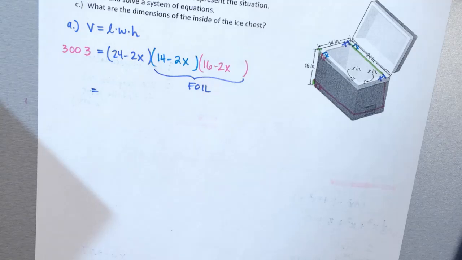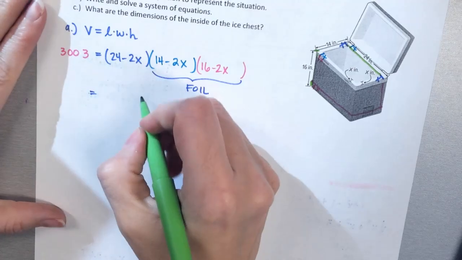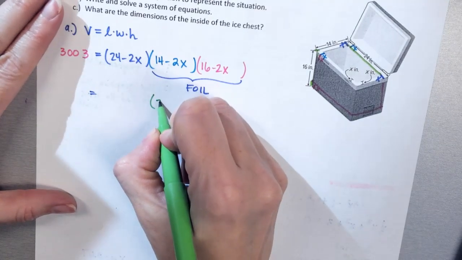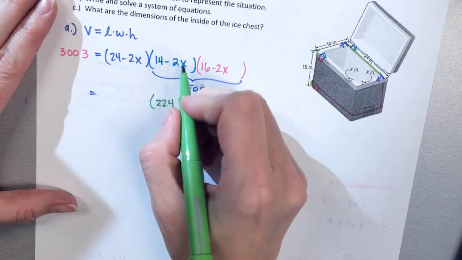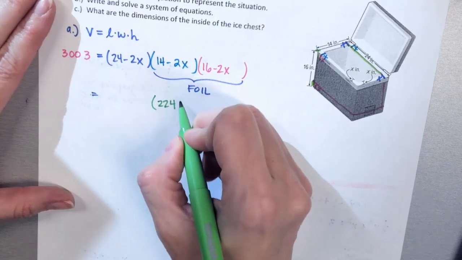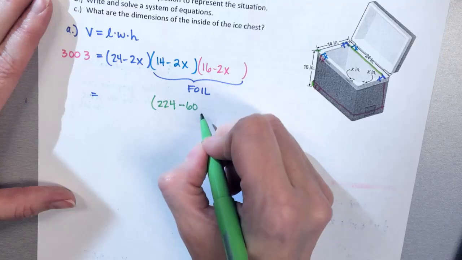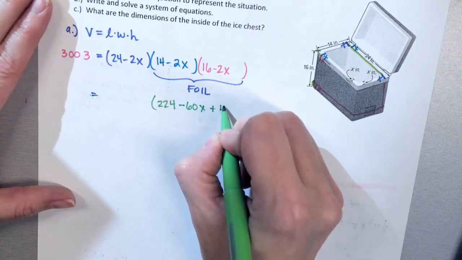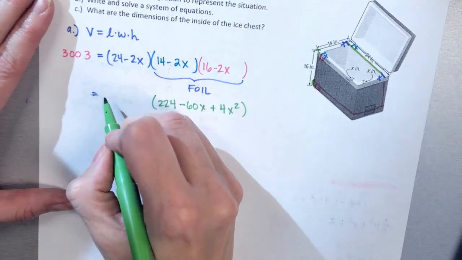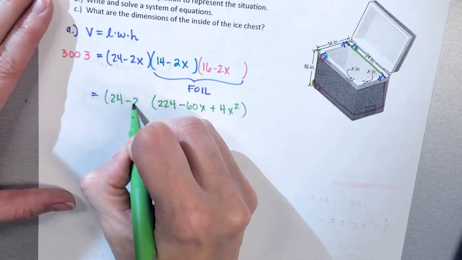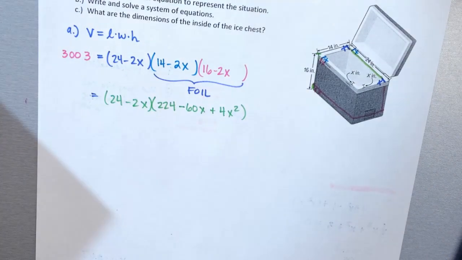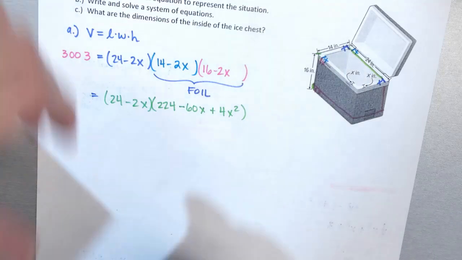Okay, and then you can use your calculator for this. But really, once you get the 224, a lot of it you can do mentally. The negative 32 and the negative 28 are going to be negative 60. And then negative 2 times negative 2. Come on, it's light work, as you say.